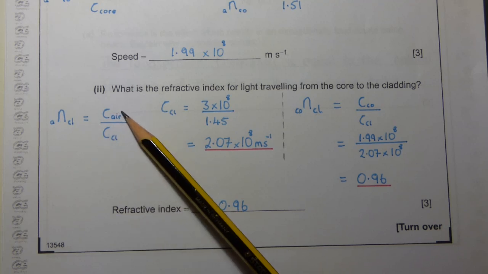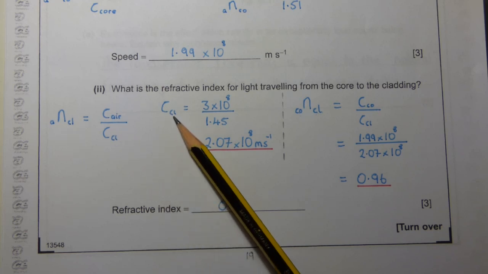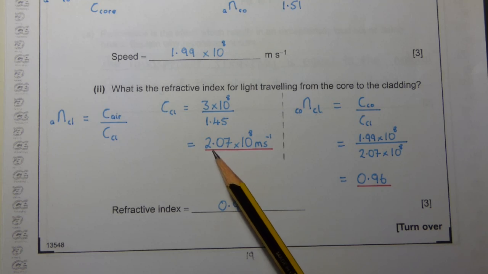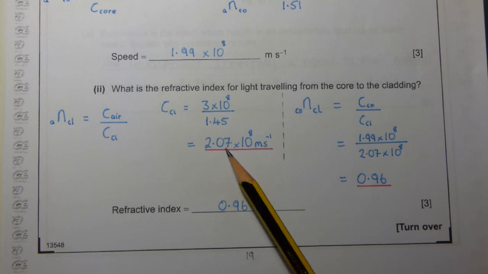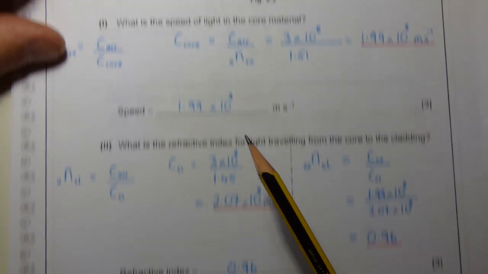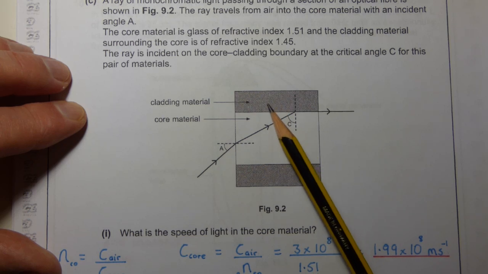It's the speed of light in air divided by the refractive index of the cladding there. So the speed of light in the cladding, it's the same procedure as last time, and it's a bit bigger than the previous one, 2.07 times 10 to the 8. Now that is what we were expecting. The speed of light here is slower than the speed of light there.